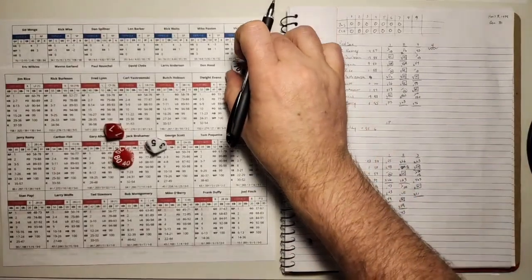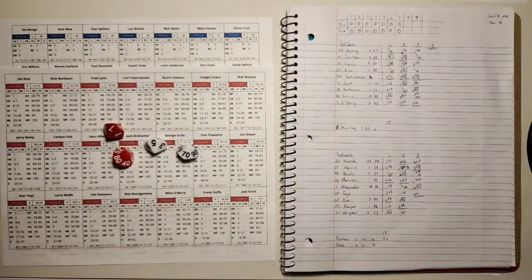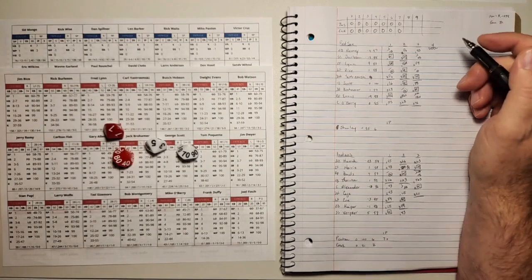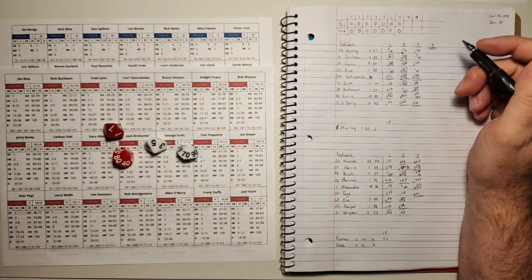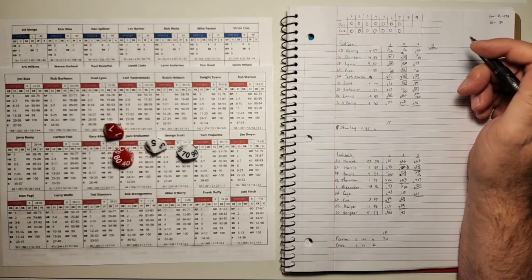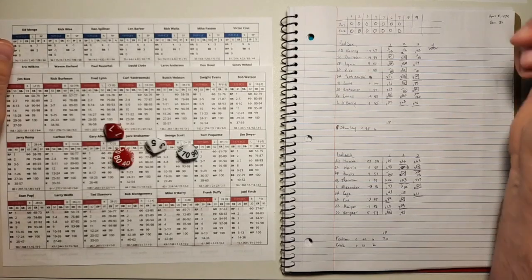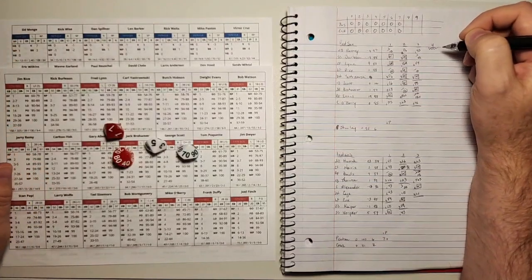61 games, 3-9 record, 4.23 ERA, 63 Ks, and 44 walks in 61 games pitched. You can see his Ks are +6, but his walks are also +4, and home runs +1. So we'll see if that factors in.